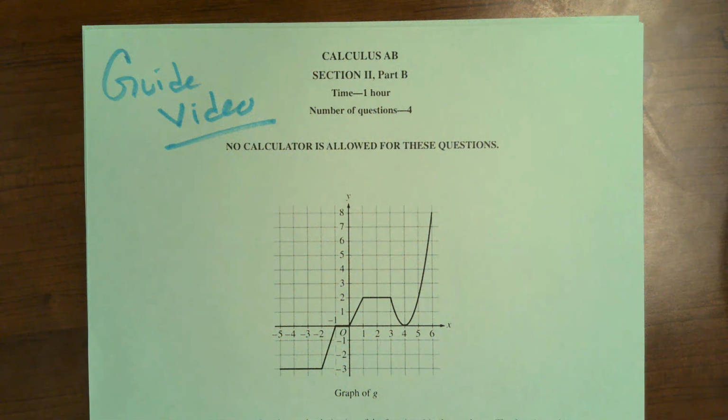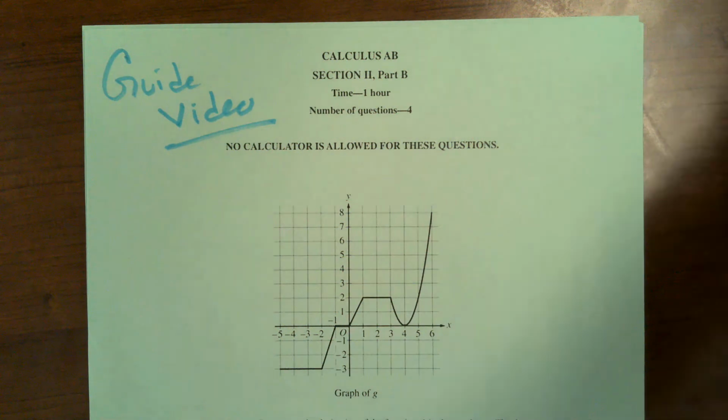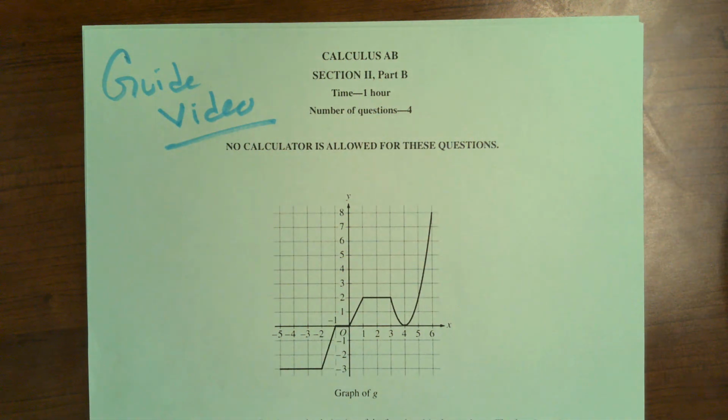Okay, guys, so here's a guide video. This is a non-calculator problem, and basically you just need to know your multiplication table facts. I'll actually write you some things that you would need to know for this. But okay, so we got this graph here.